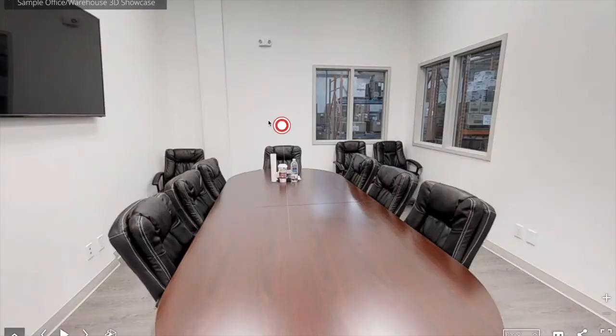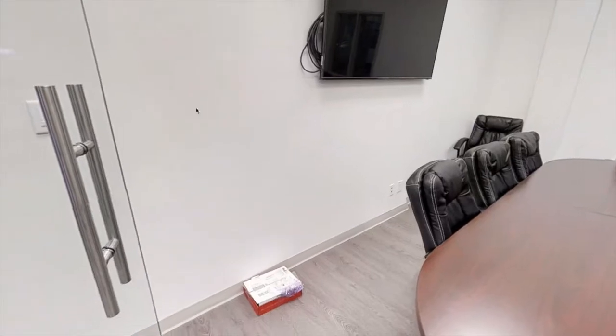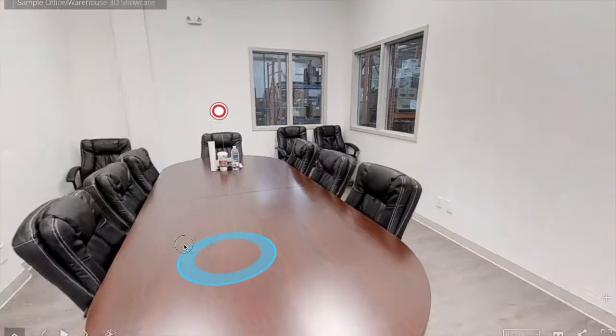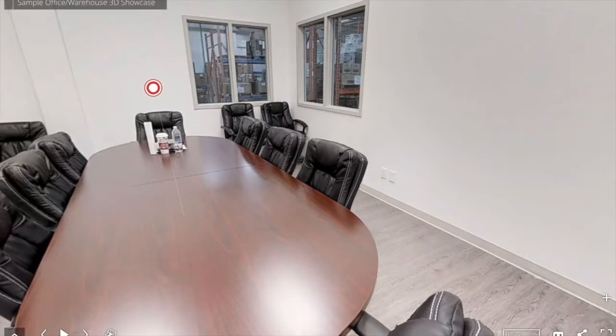Okay, one sec. I'm just going to hop over to my screen and start showing you right away. Okay, here we are inside the tour. Before I take you on a tour through the building, showing you some of the different features, I'm just going to show you quickly some of the navigation elements.